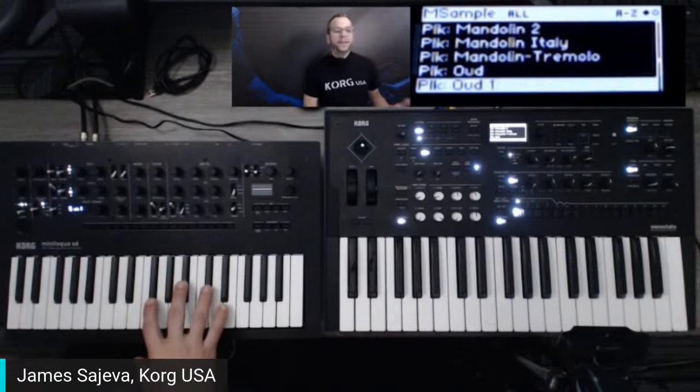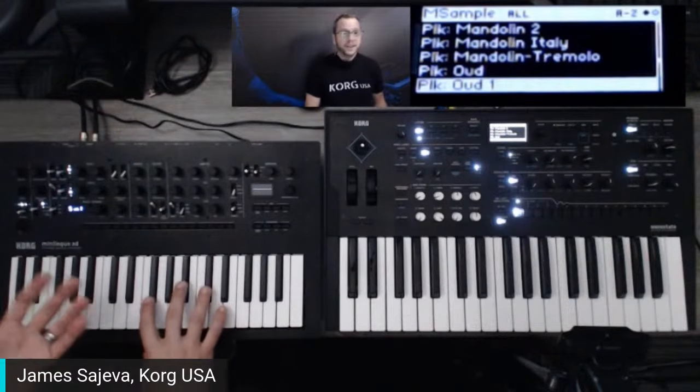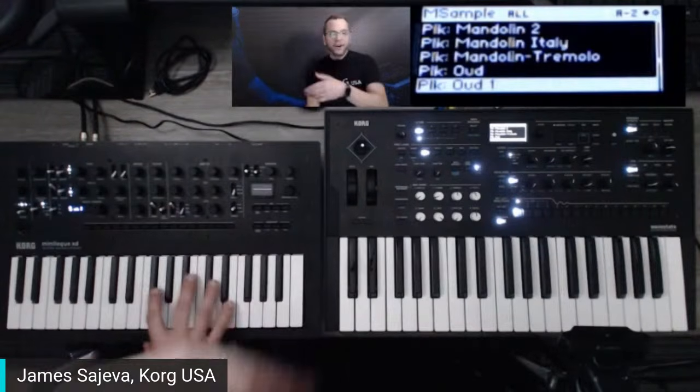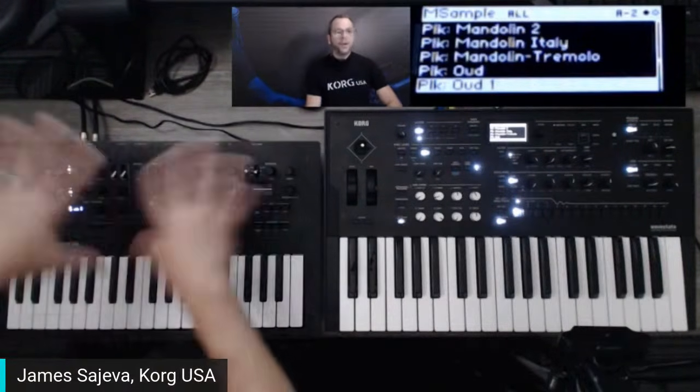If you were comparing this to any kind of a workstation, you need to dive pretty deep into the menus to go into the ADSR or the envelope. Here, it's all very surface level.